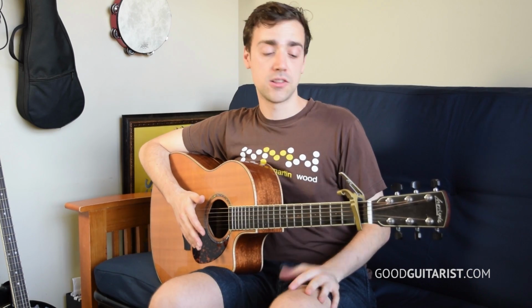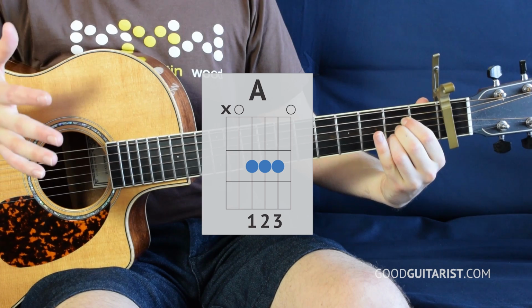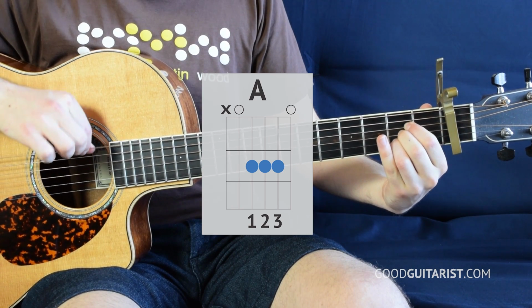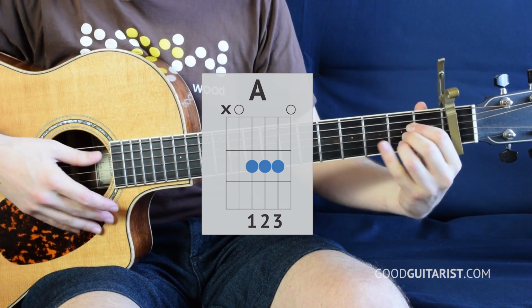The last chord we need to learn is an A chord. And for A, we're not going to hit the lowest string, but we are going to hit these top 5. Oh, I got some buzz there. There we go.